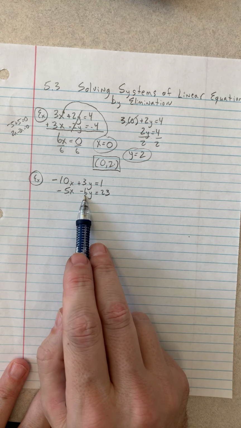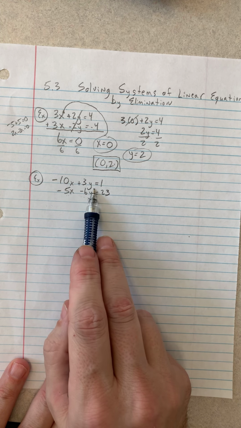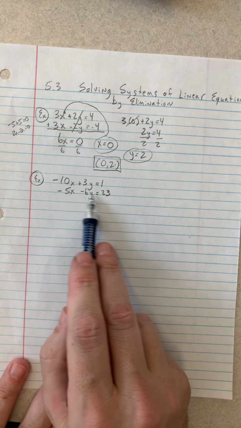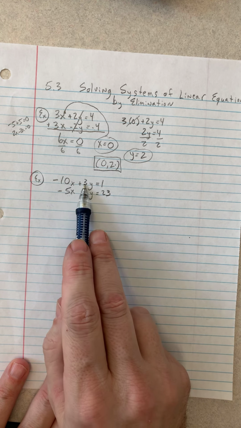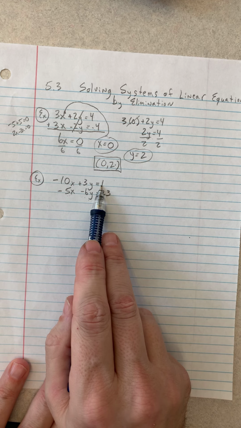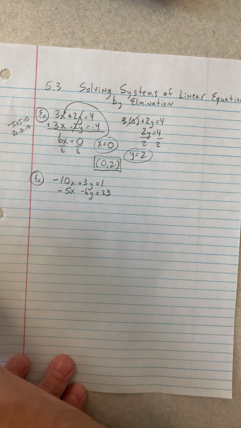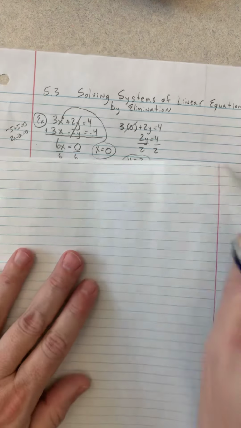Here's what we can do. I can multiply this equation or this equation by any number I choose, and as long as I multiply each term by it, I don't change the value of it. I'm just going to show you a little something right here before we move on.